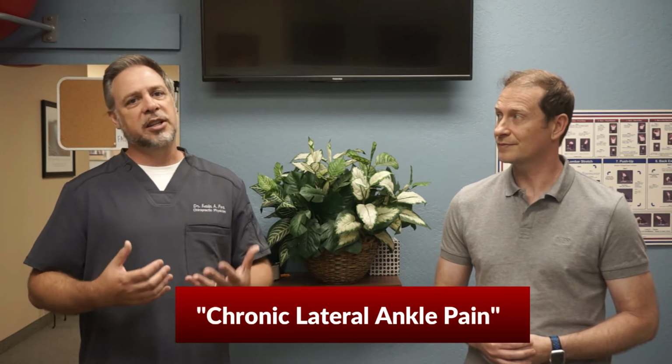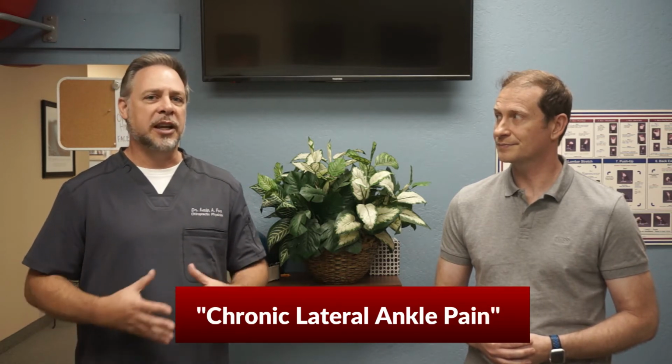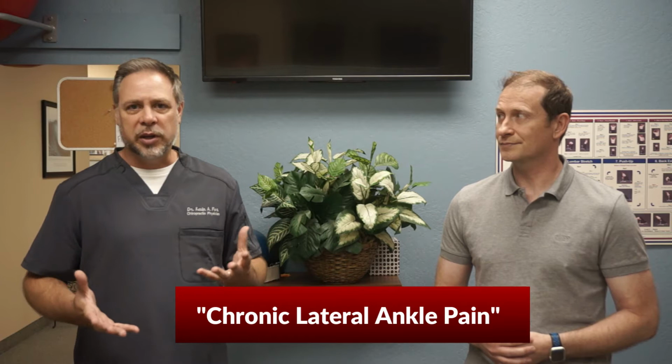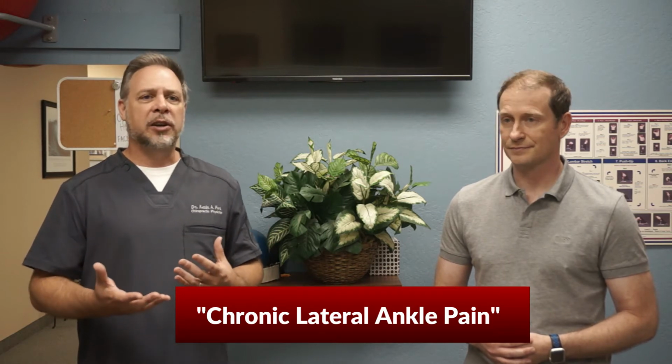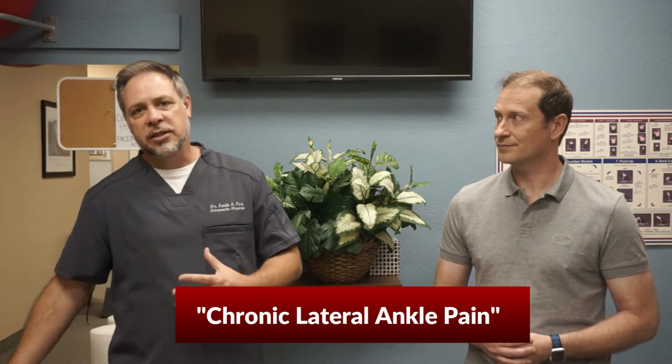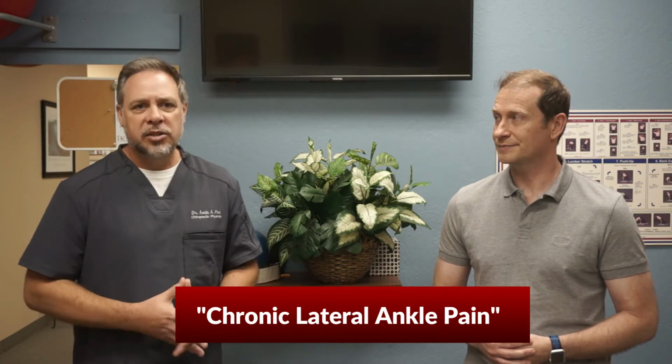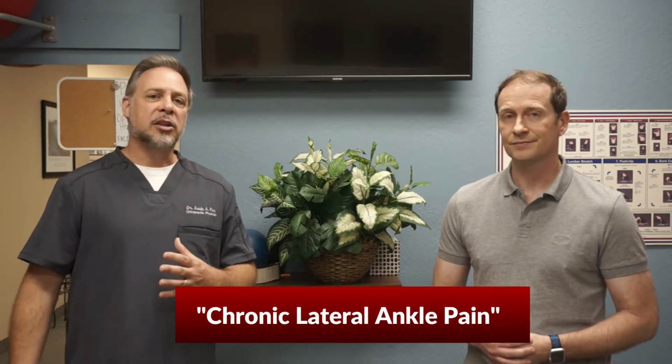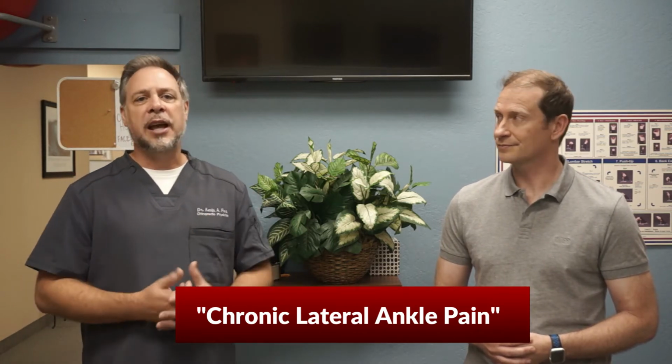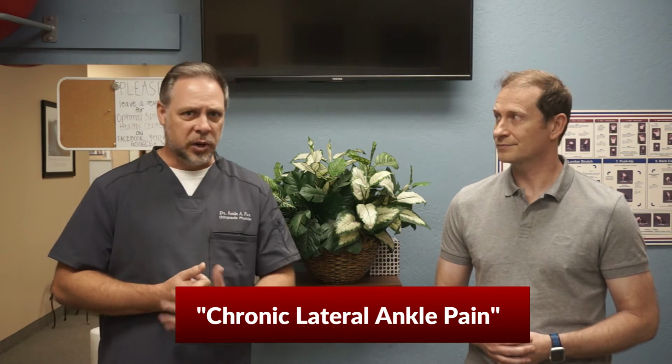All right. So let's go into a few more of these things. Chronic lateral ankle pain can present itself as an irritation to the side of the leg or the side of the ankle, and you just don't know what it is. But here's what we found. Obviously the lateral is the outside, as I mentioned. There's a ligament along there, and that's weakened after a sprain.